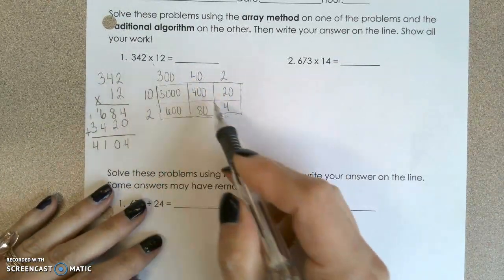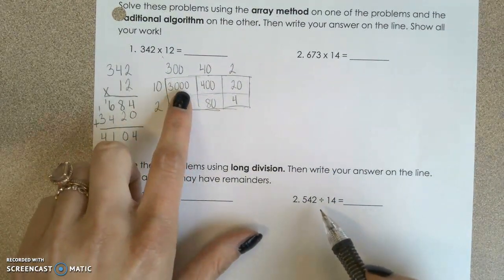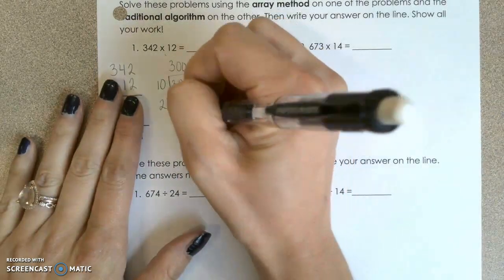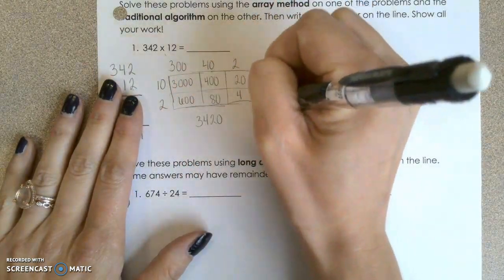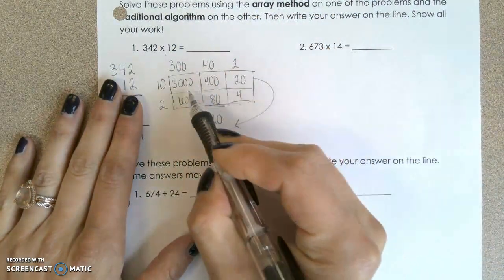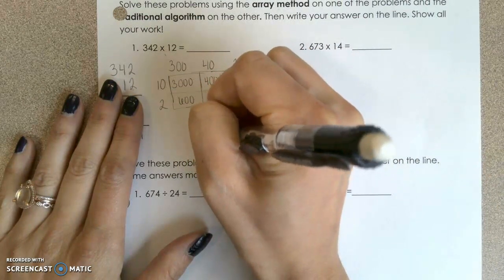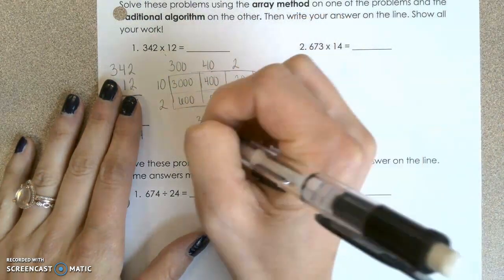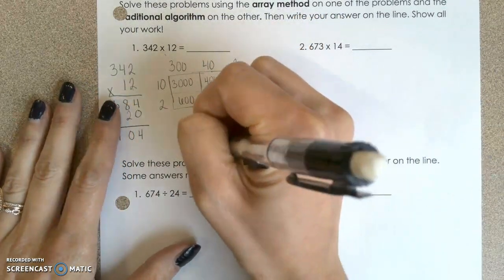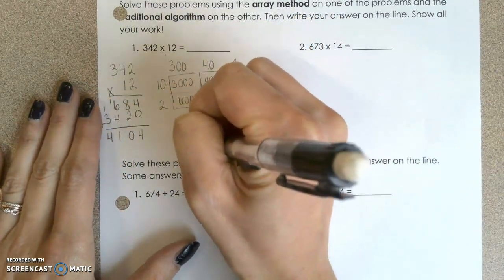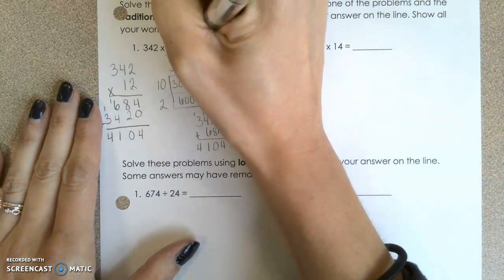And then we add all the numbers in that box together. So you could kind of shortcut and think 3,420 and just bring that down here. Go ahead and add, so that all came from that row. And then 684. So that came from here. And then if we add those together, we should get the same answer we got over here. 4,104.